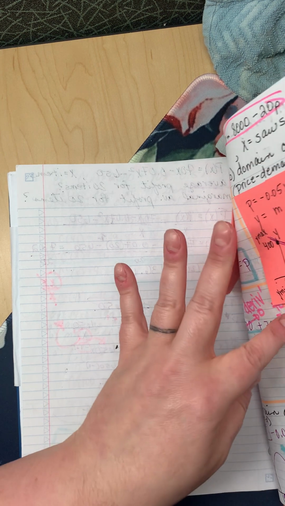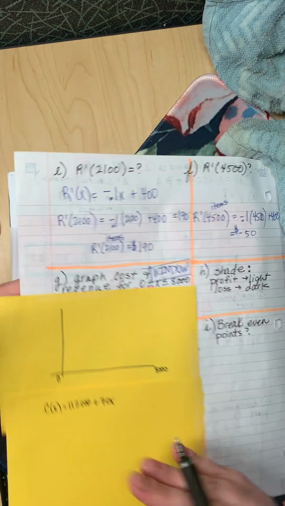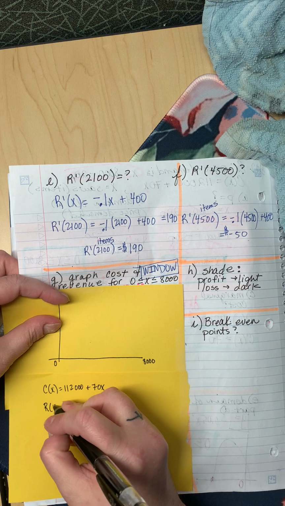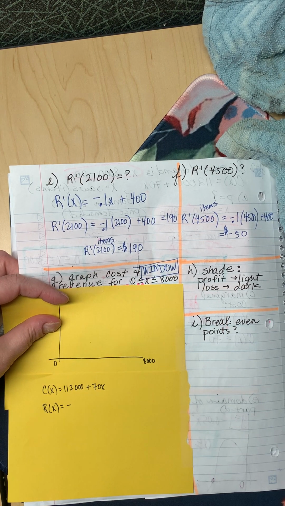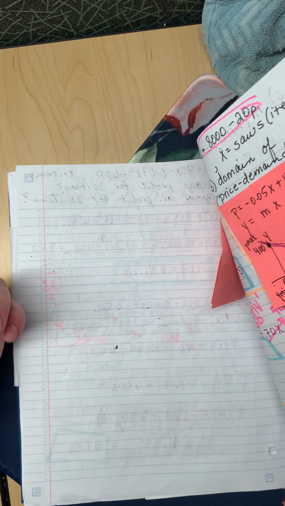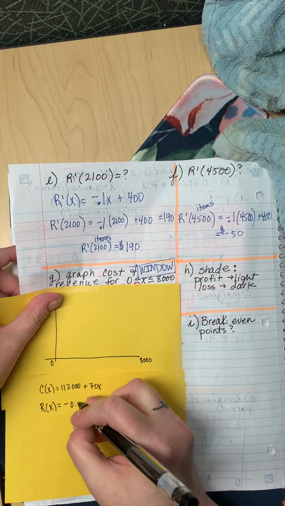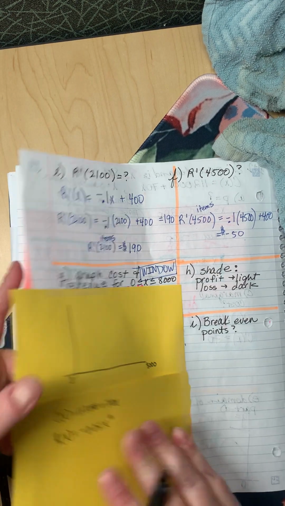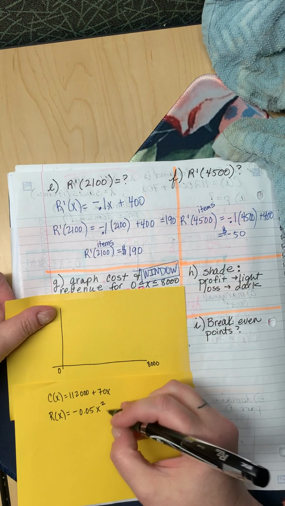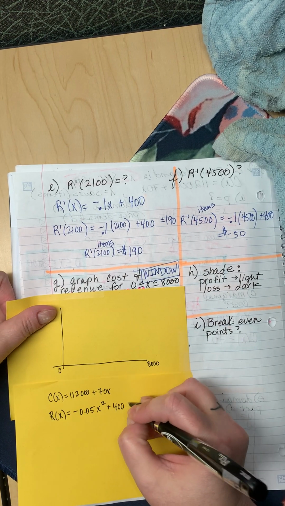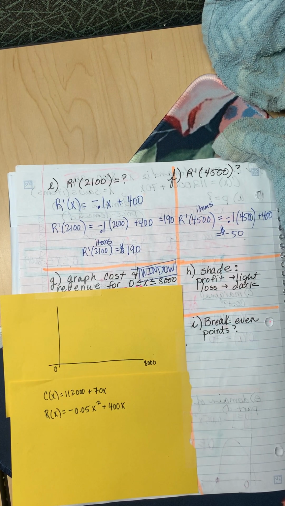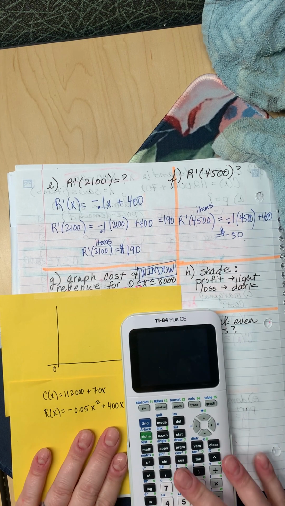It still has a squared in it probably. So R of X equals negative, I think ours was 0.05 X squared plus 400X. Okay, so now we're going to put both of these in Y equals.